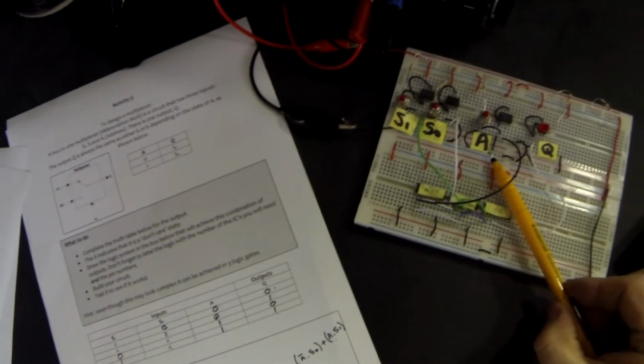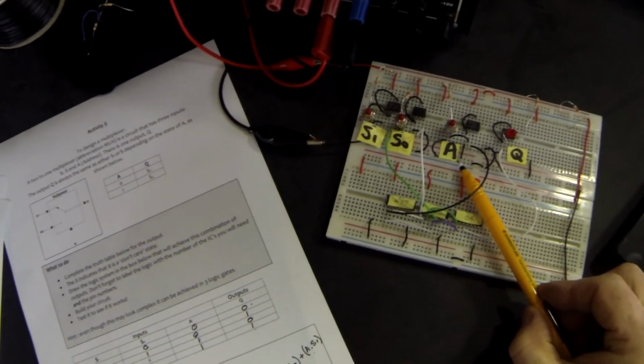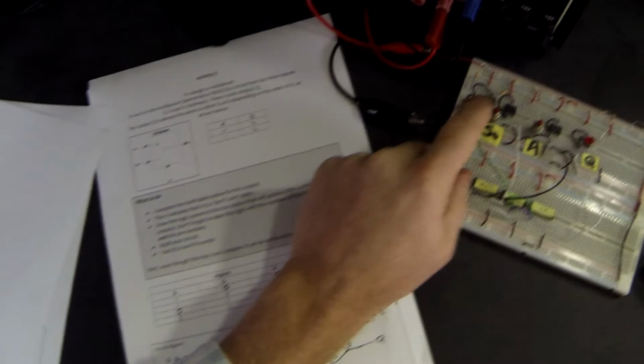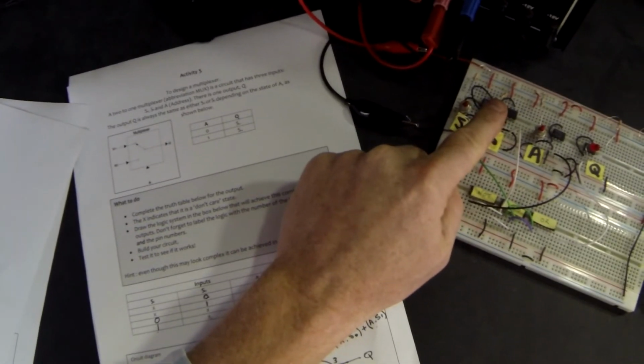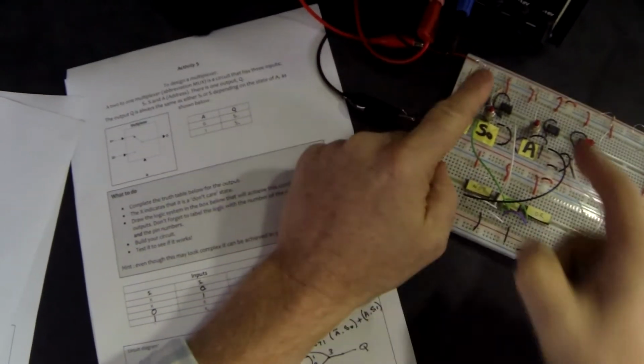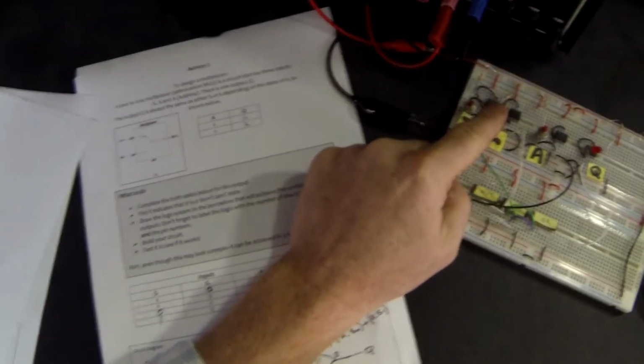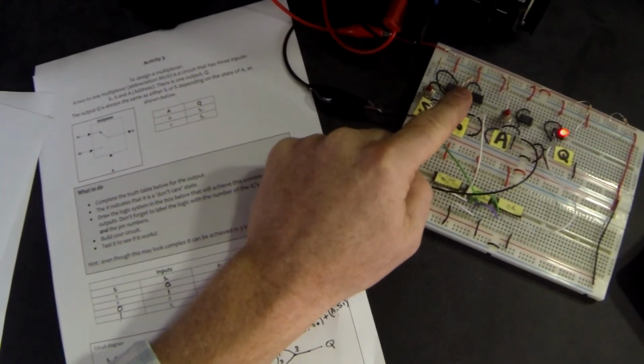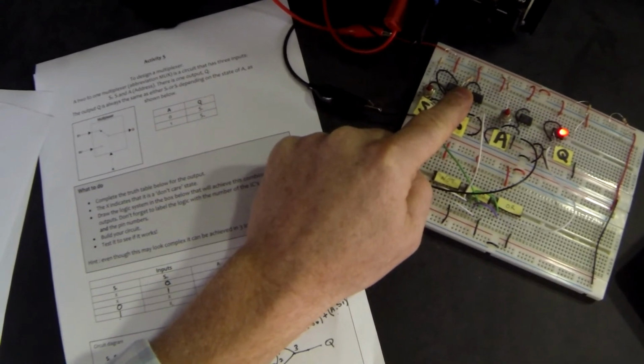Now obviously A is a 0 at the moment because it's not pressed. Therefore Q must be a 0 because S0 is a 0. If I press S0 and it becomes a 1, A is a 0 and therefore Q should go to a 1 as well, the same as S0. And it does.